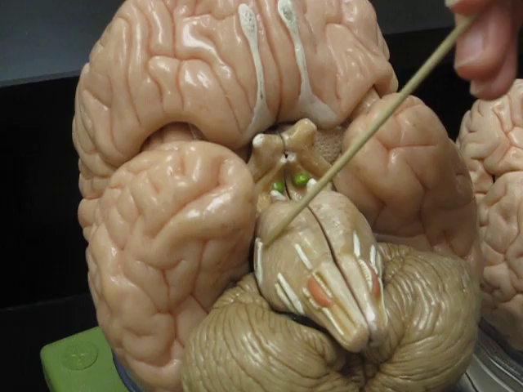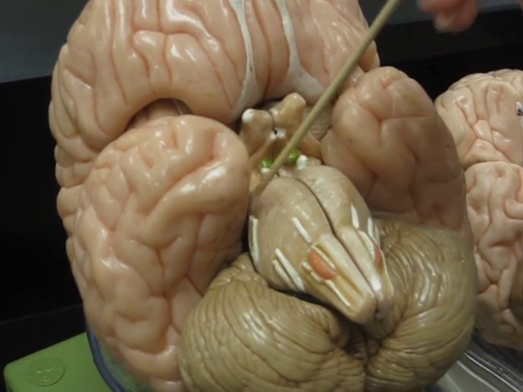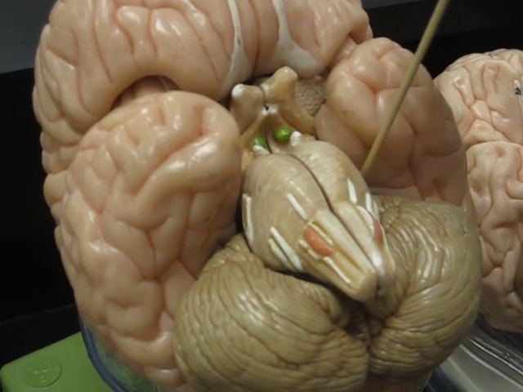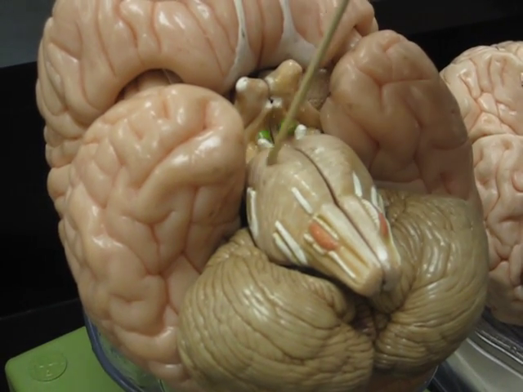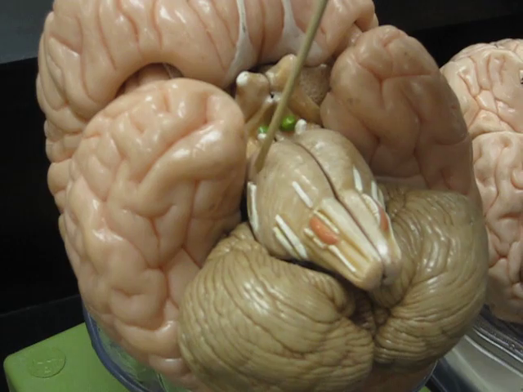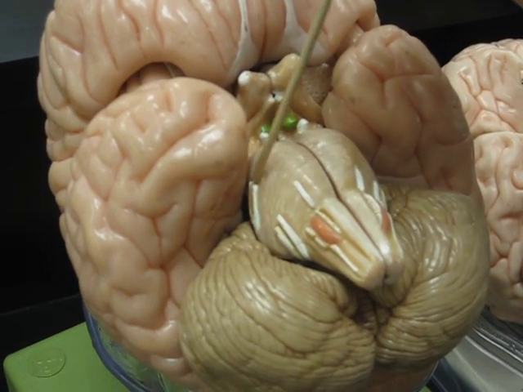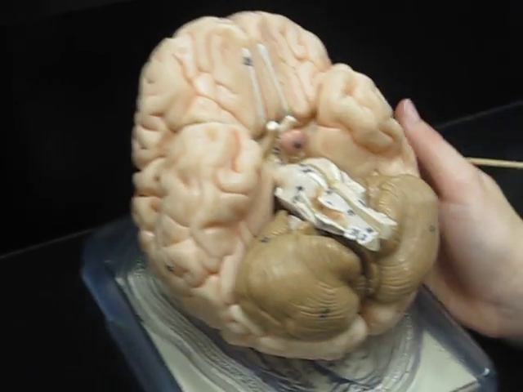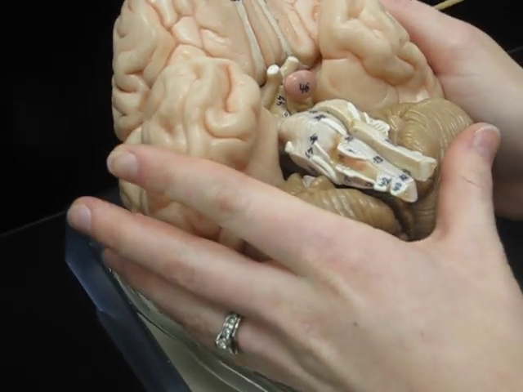The next ones down would be your trochlear, and they're usually the long skinny ones. On some models they come all the way up around, and they're in different spots on all different kinds of models. Just remember that they're the long skinny ones that are usually in this area. Okay, we're going to move to this other model to get a better picture of the rest of the brain.